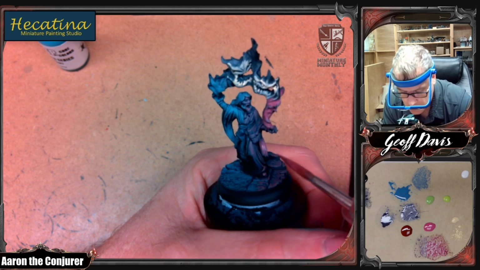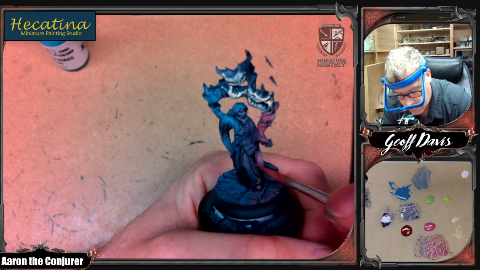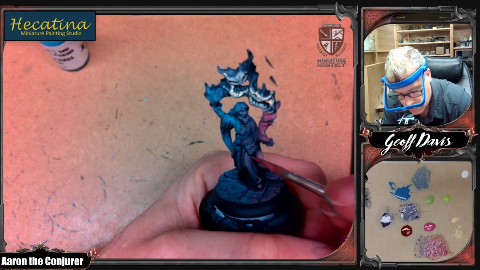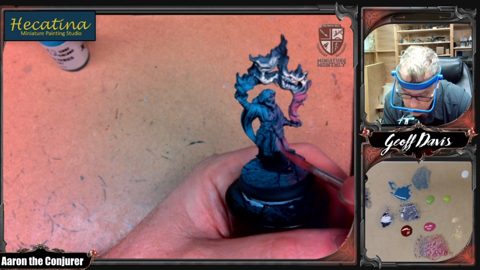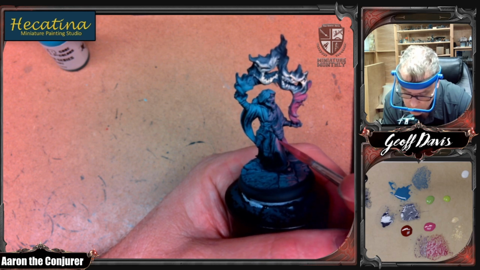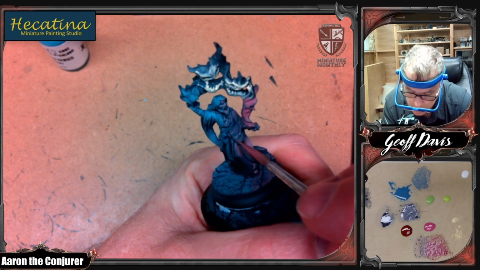And then on his leg, we will do a little bit on these folds, but not all the way to the bottom. Maybe to just below his knee. Because the light intensity of these things is going to drop off very, very quickly as you go down the model. There we go. That's about the limit of where I want to put it.